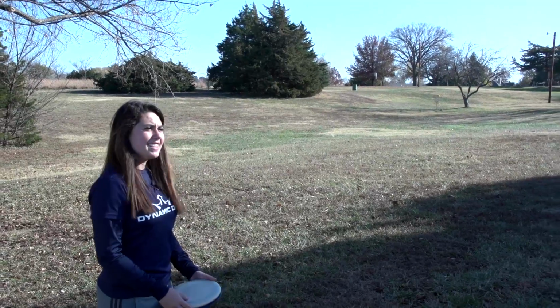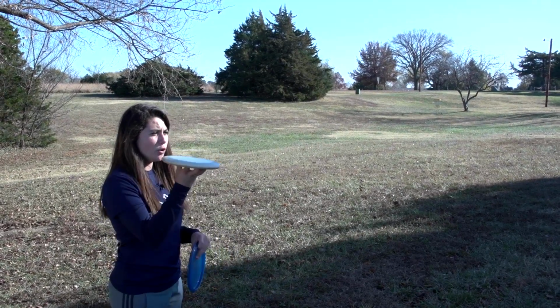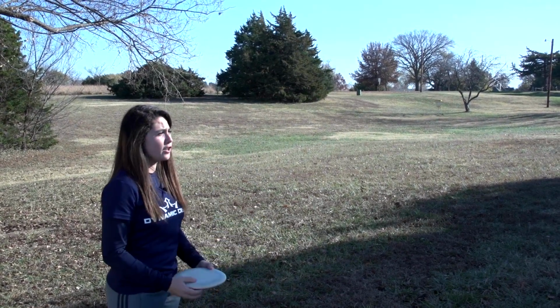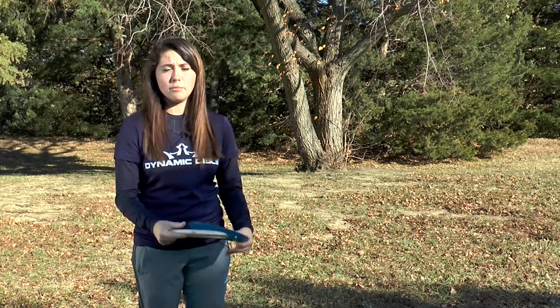In order to get the distance, I really make sure that I throw the putter high enough, because the higher you throw the putter, the more glide it'll get. So I definitely make sure that I'm getting the distance that I need, so I'm throwing my putters a little bit higher.